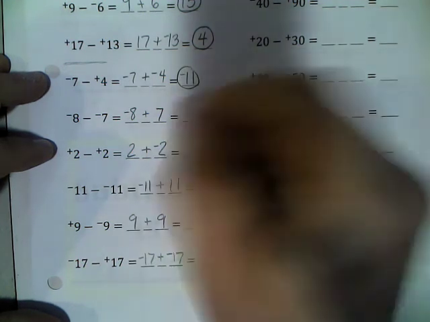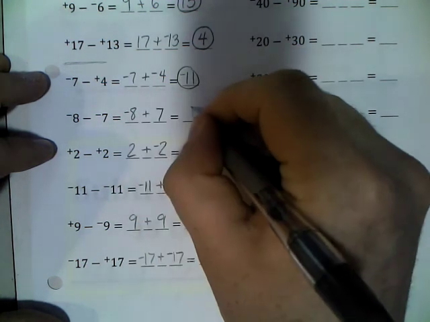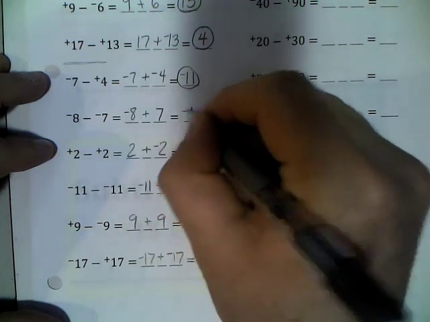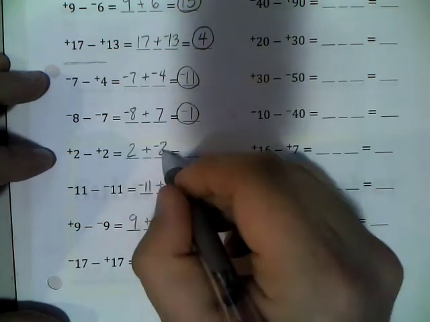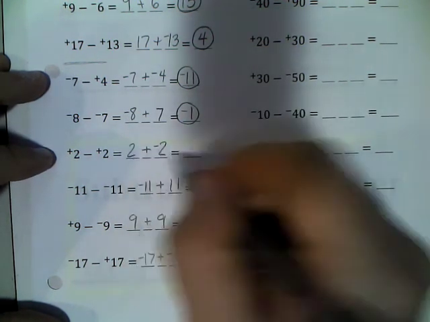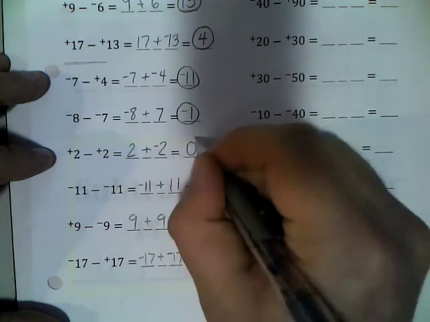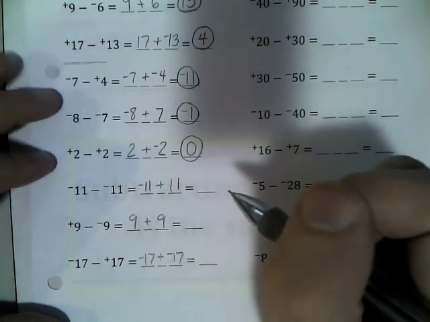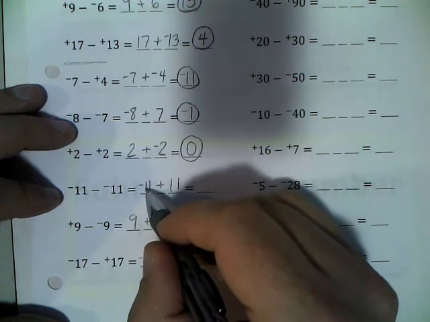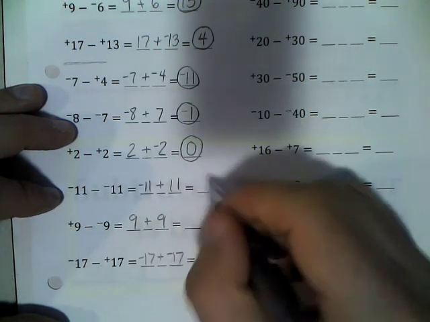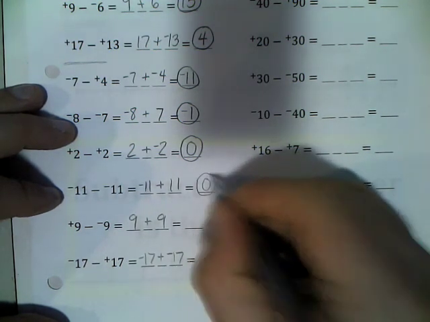Negative 11. Different signs, we subtract. We get 1, but the big guy is a negative. Different signs, we subtract. 2 minus 2 is 0, which does not have a sign. It's just 0. Different signs, again, we subtract. 11 minus 11, again, gives me another 0.